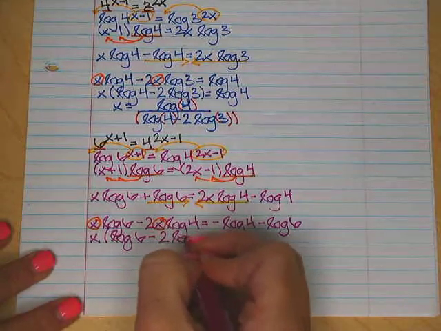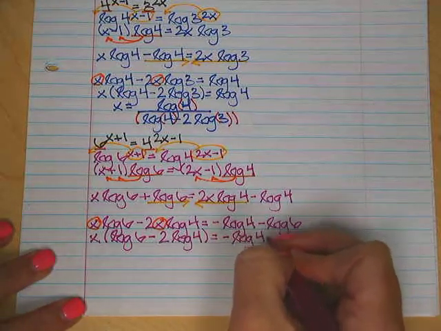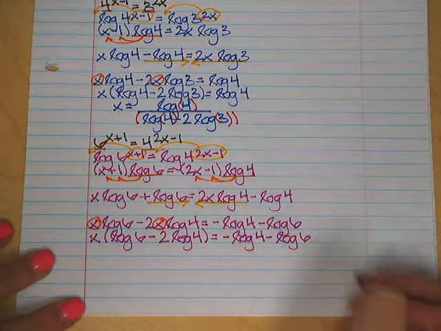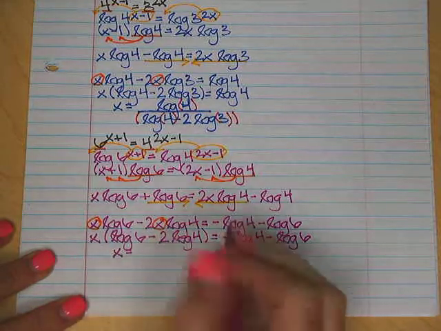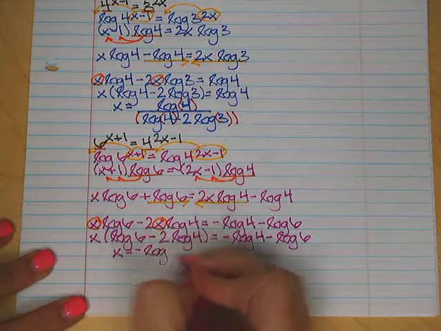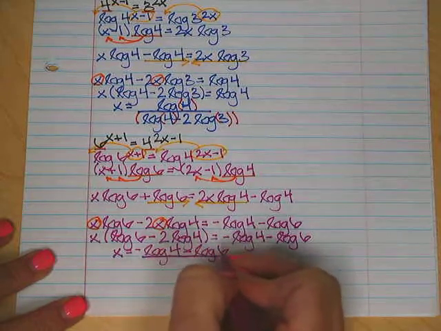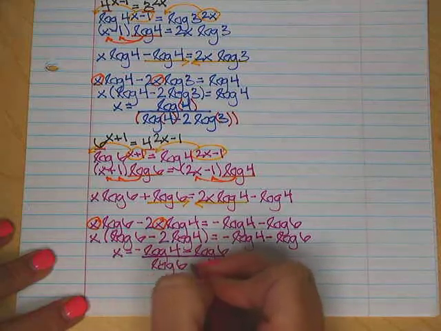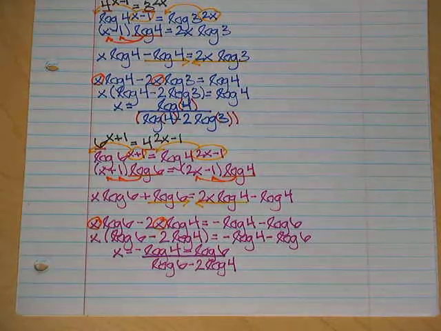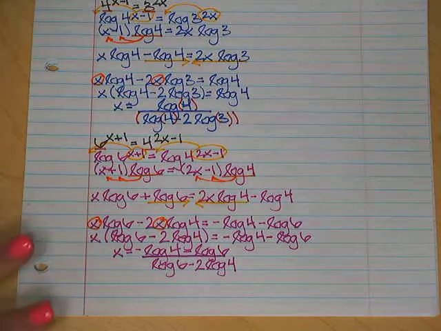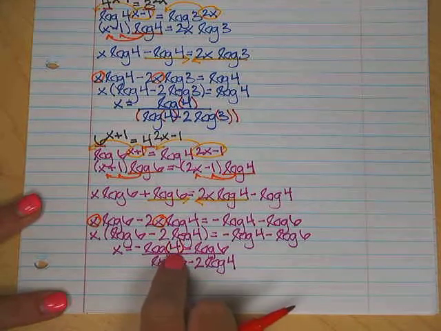Now we're to the point where we have a common factor of x in both terms on the left, so we'll factor it out. x times log 6 minus 2 log 4 equals negative log 4 minus log 6. Then to solve for x, we're dividing by this expression here, both sides. So x is negative log 4 minus log 6 over log 6 minus 2 log 4.